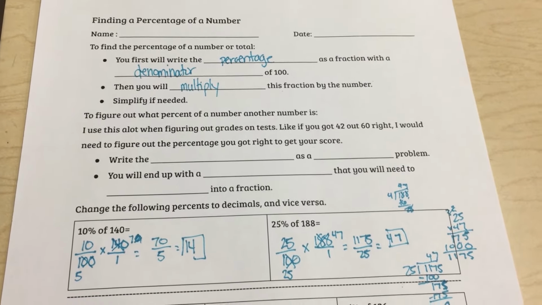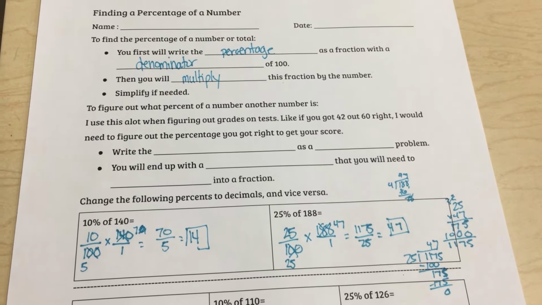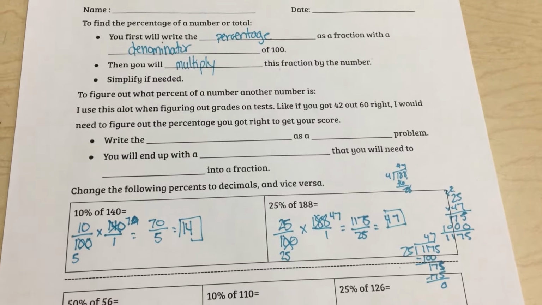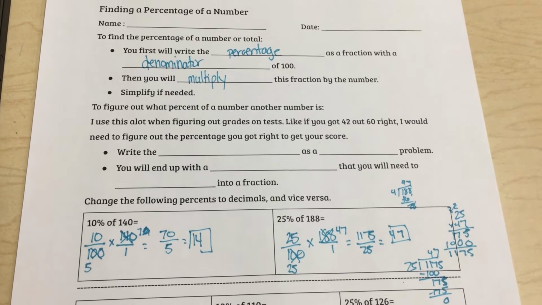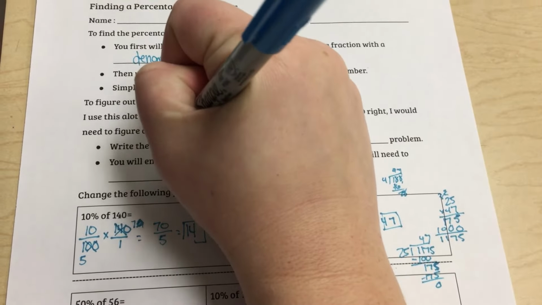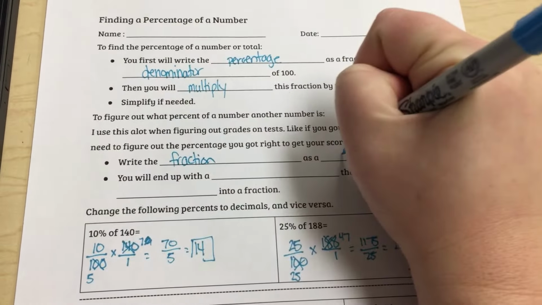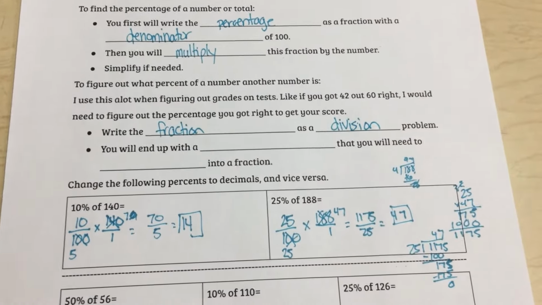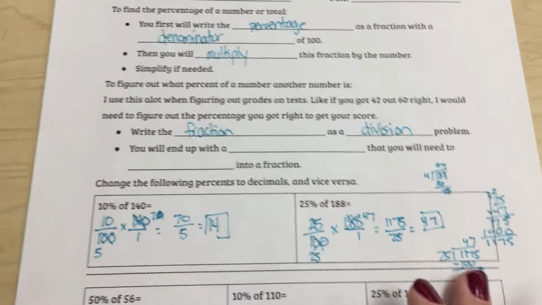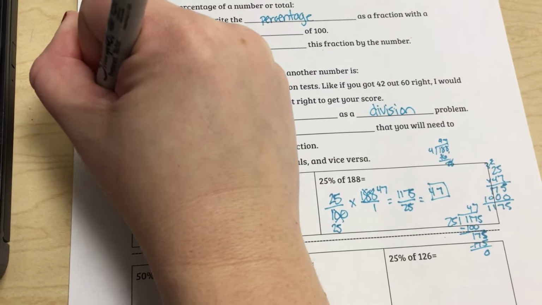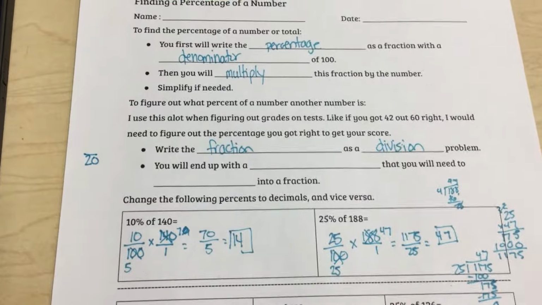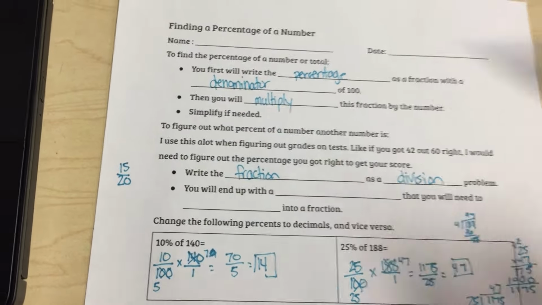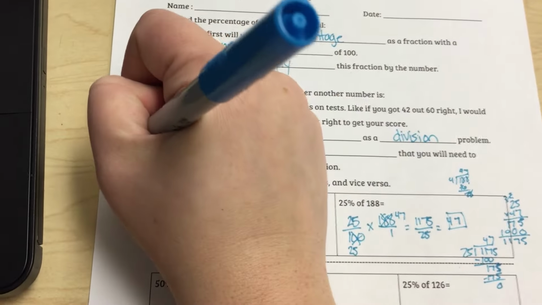And that's going to be finding out what percent of another number is. I use this a lot when I'm figuring out grades on tests. Like if you got 42 out of 60 right, I would need to figure out a percentage to get your score. So to do that, you're going to write the fraction as a division problem. So let's say there's 20 problems on a spelling test. I know none of these things exist in our life, but if there's 20 total problems on the spelling test, that's going to be my denominator. Let's say someone got 15 of those right. What I'm going to do now is I'm going to do this division problem. So I'm going to have 15 divided by 20.